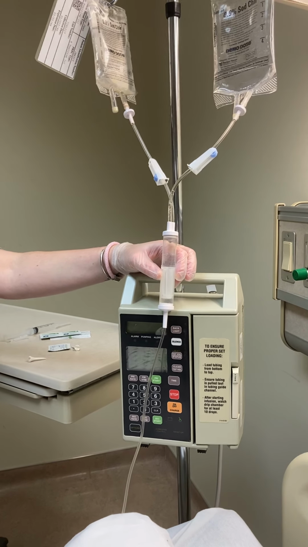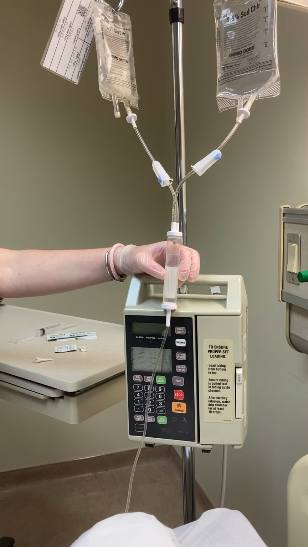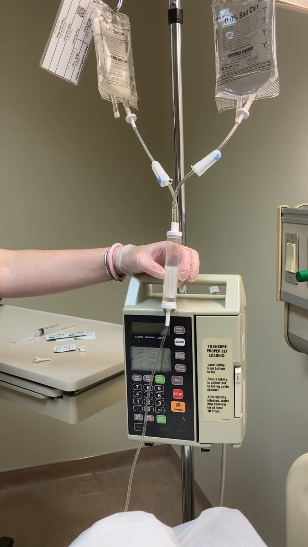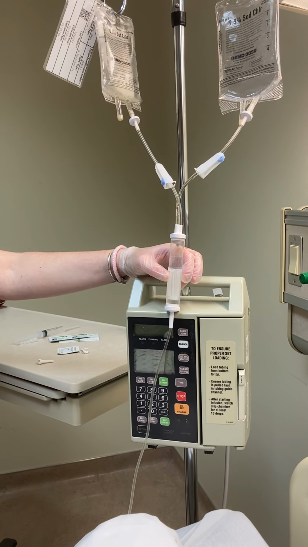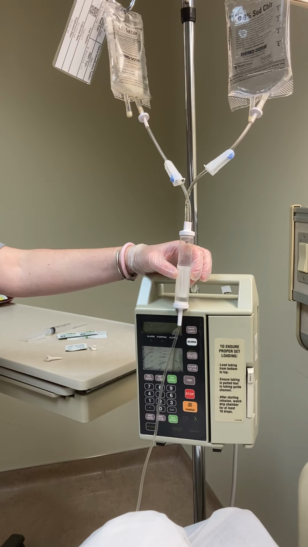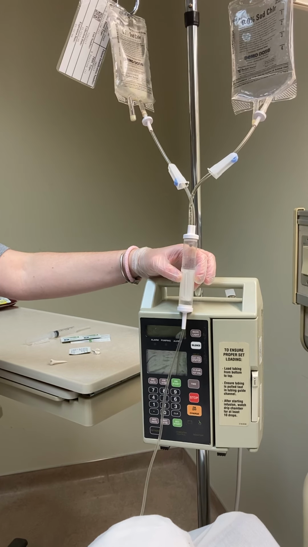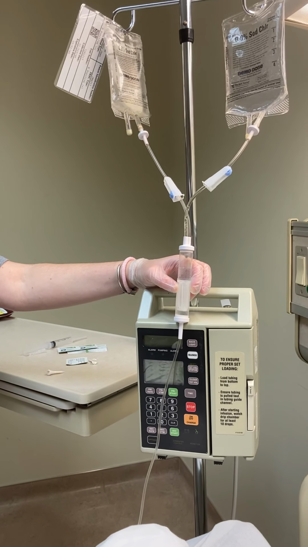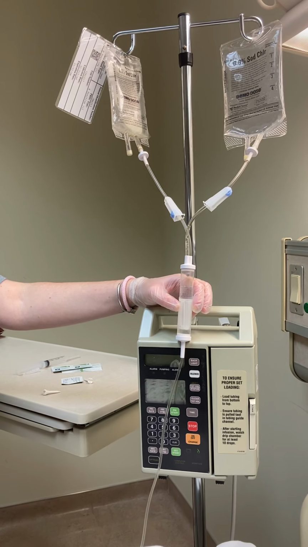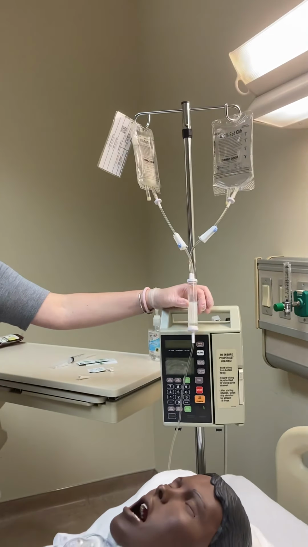So start slow and then move up from there. With 20 drops per minute, about every 3 seconds, I should have a drop. And I watch with my watch, and I'm getting 1 drop every 3 seconds for 20 drops per minute.